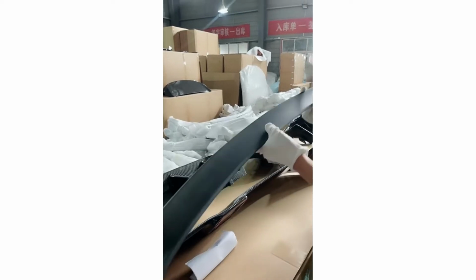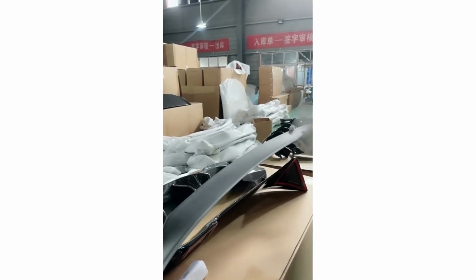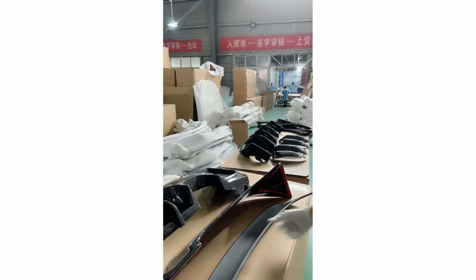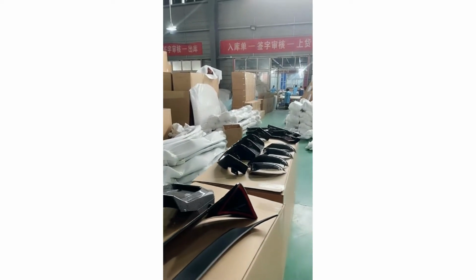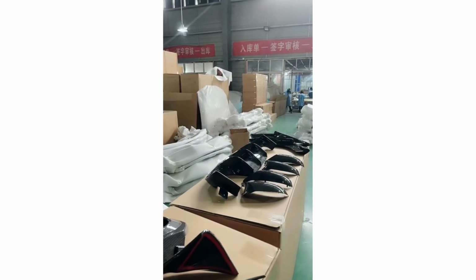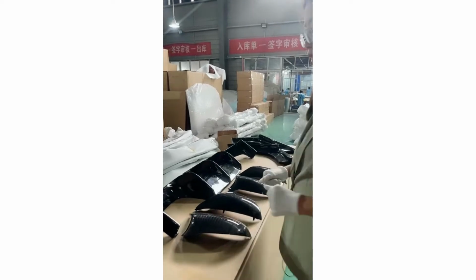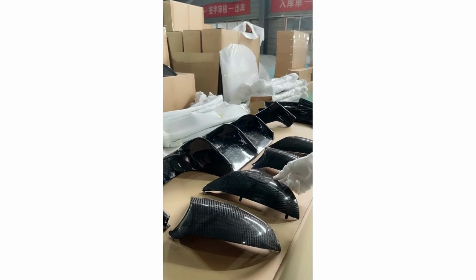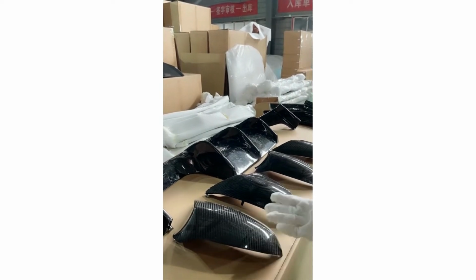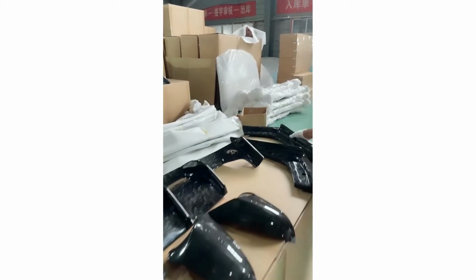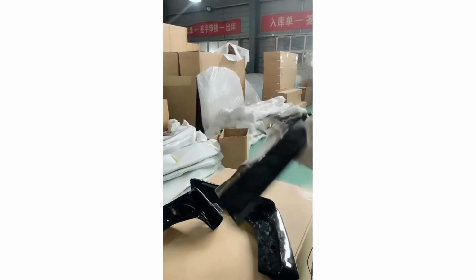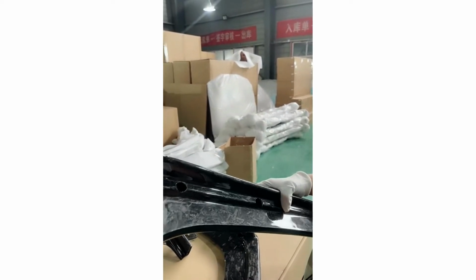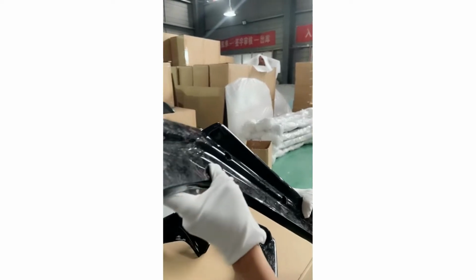This spoiler is for Tesla. As you know, with the war between Ukraine and Russia, the gas or petrol price increased a lot. So electric cars maybe will be more popular. And then here is the forged carbon. You can see the forged carbon is also very nice with the forged waves.